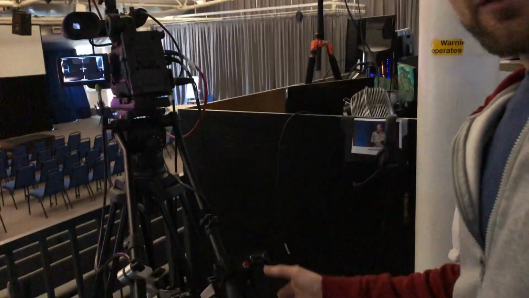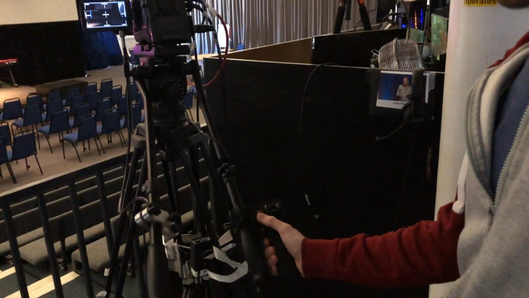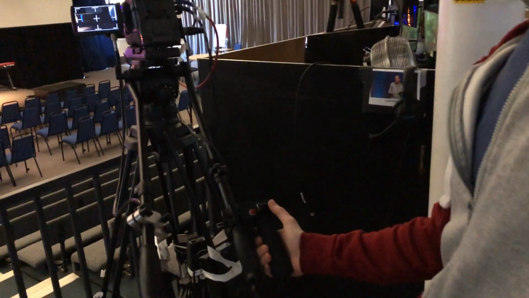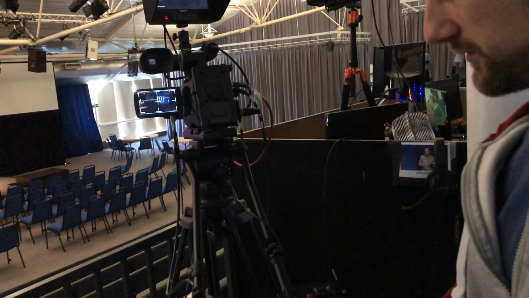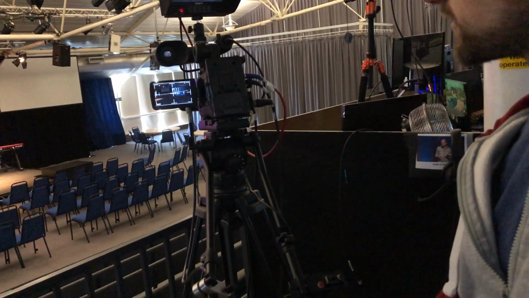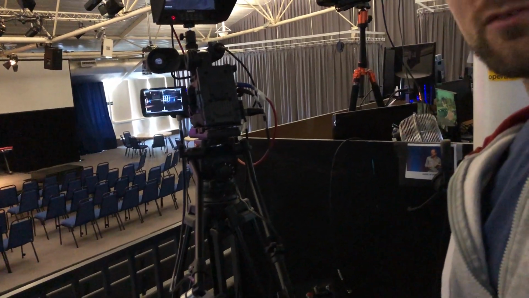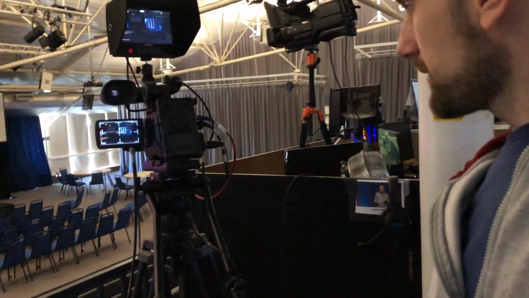stick, arm, pole, whatever you want to call it down here, has our recording start and stop. It also has our zooming in and out, so if I do that, you'll see the camera zooming in and out. On this arm down here, we've got this handle underneath. This is our focus, so it will obviously change the focus on that.